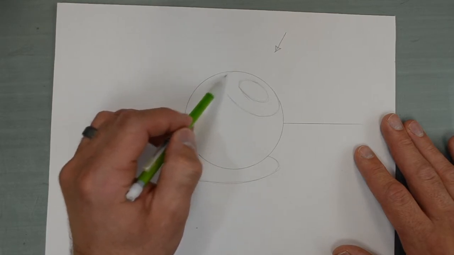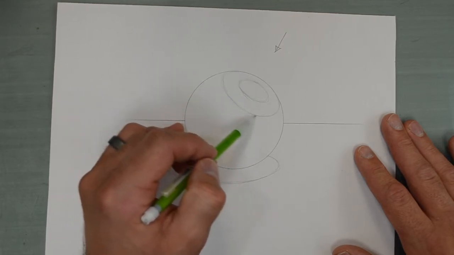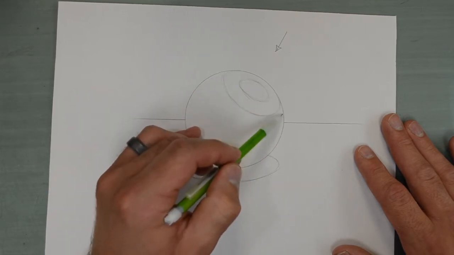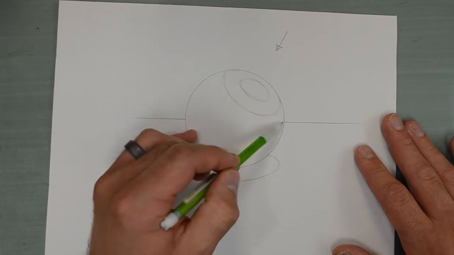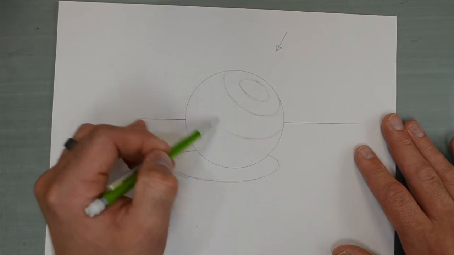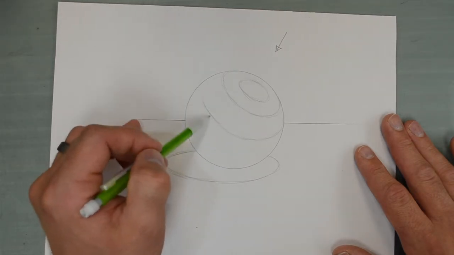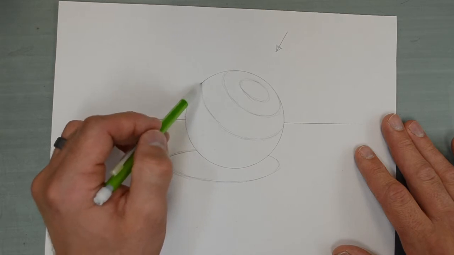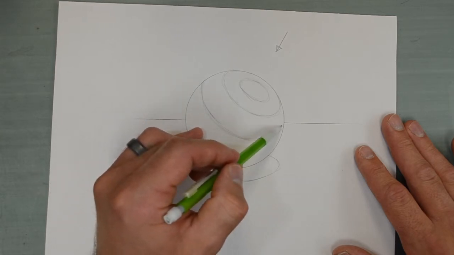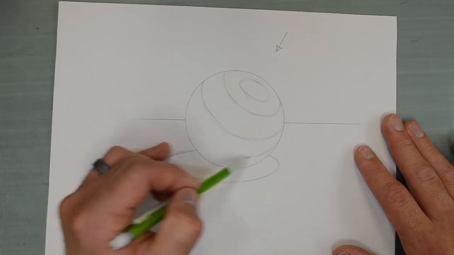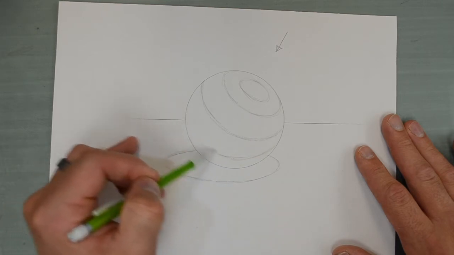So what I'm doing right now is really just indicating the places where different values will exist. And I'm showing how the values travel around and curve with the surface of the sphere, because the shape of your shading matters just as much as the smoothness of your shading.